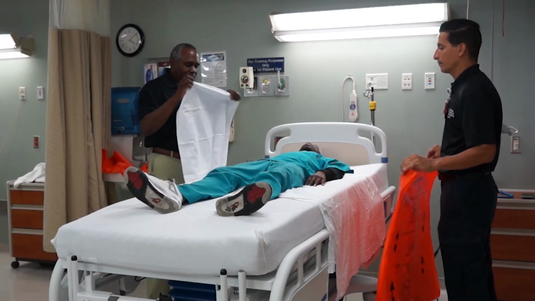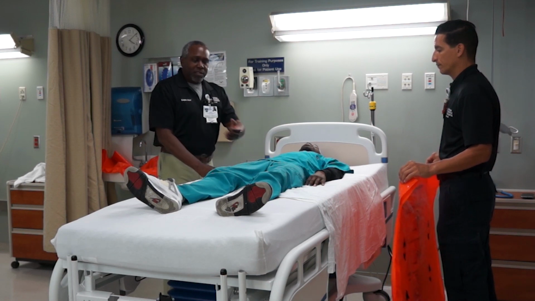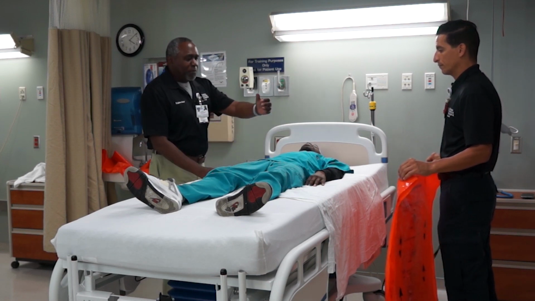I'm going to take a regular pillowcase to secure the patient's arm to his torso so that it doesn't wind up getting caught underneath the patient while we pronate him. And during the pronation, I'm going to also monitor the other arm to make sure it doesn't wind up underneath the patient's torso.